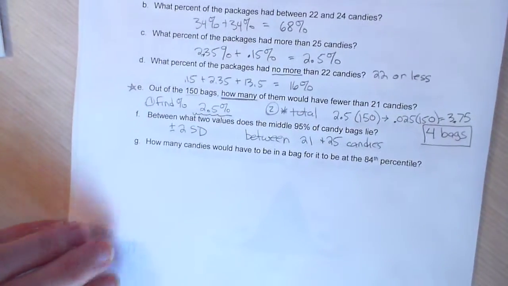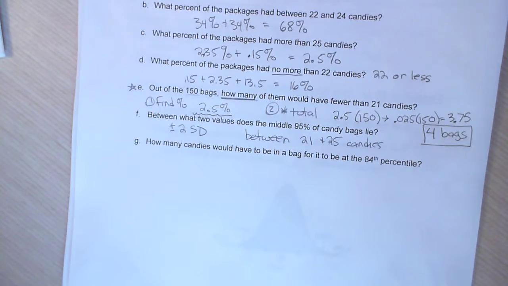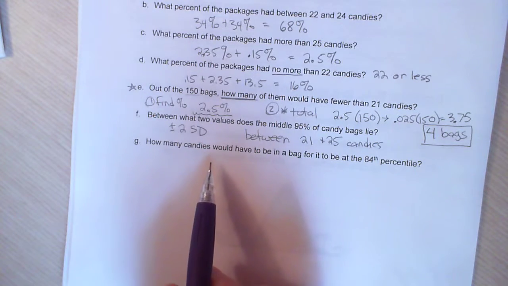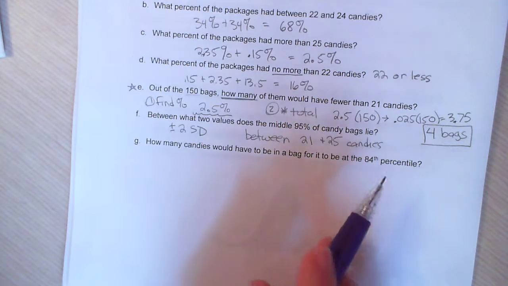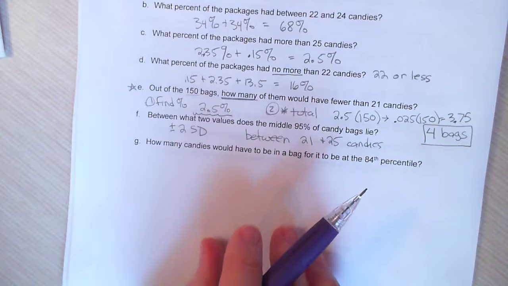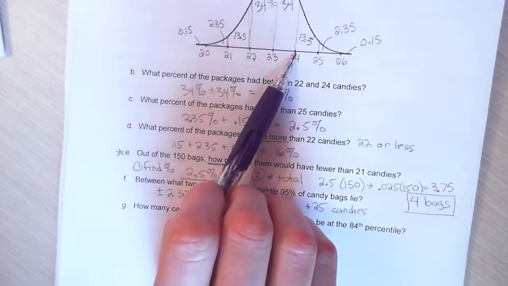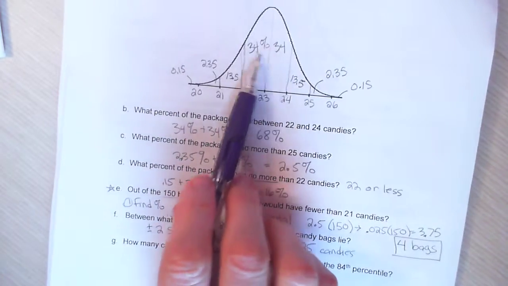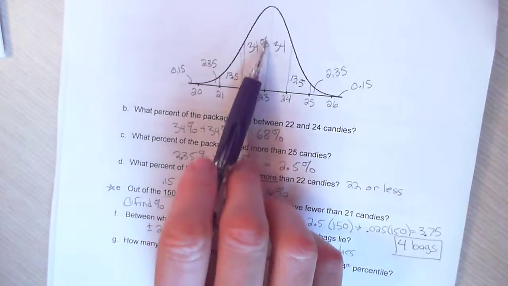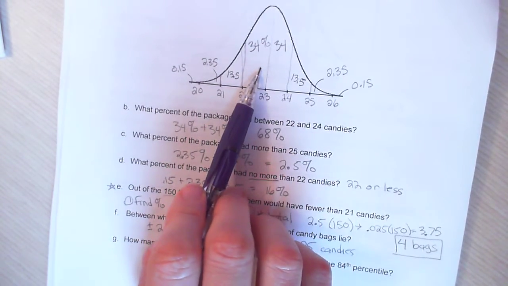Now this is looking at percentile. 84th percentile. So we want to think how many candies would have to be in the bag for it to be in the 84th percentile. Well, we know here, if you add up all of these, well, half of this is 50, right?